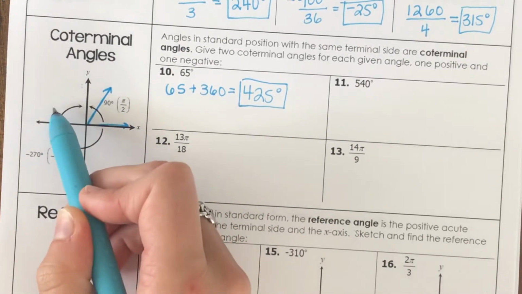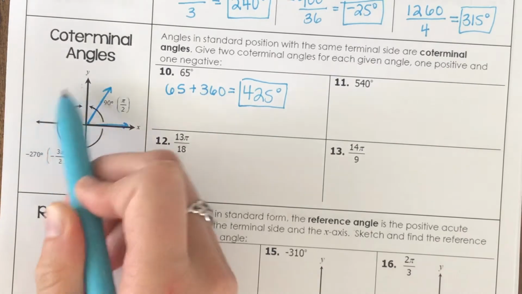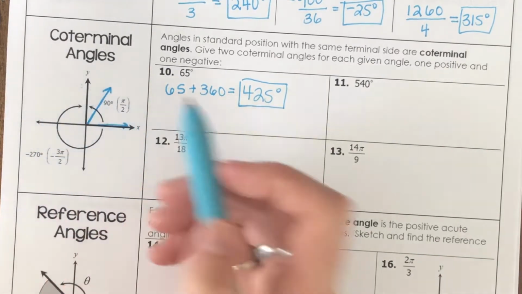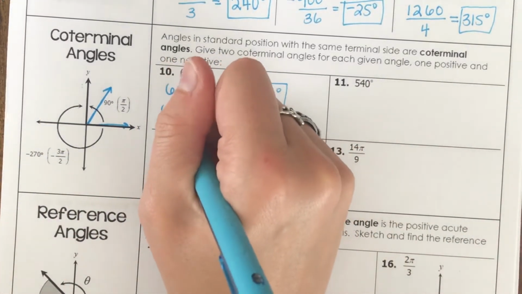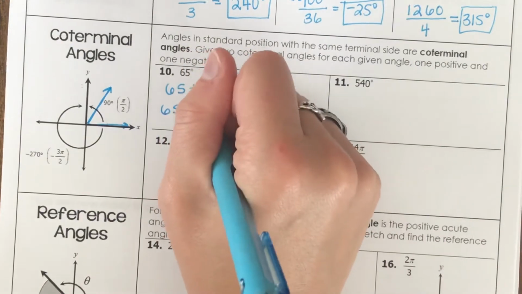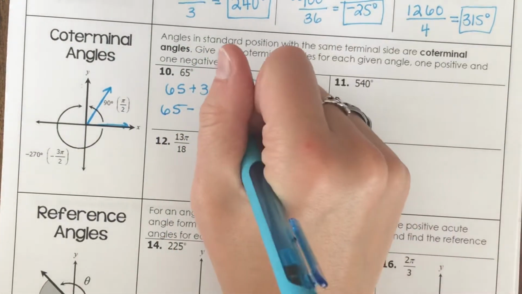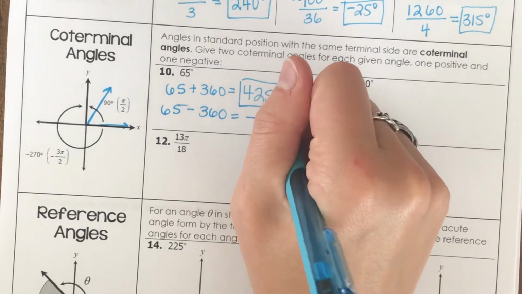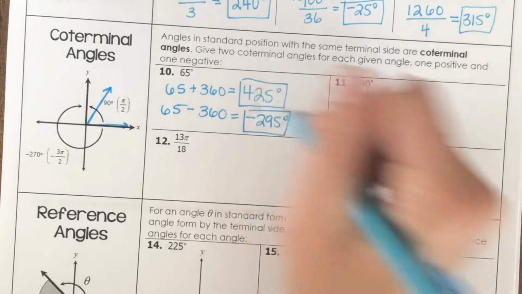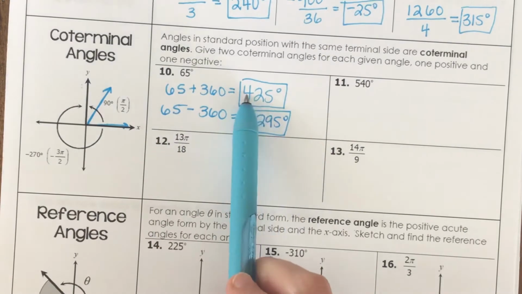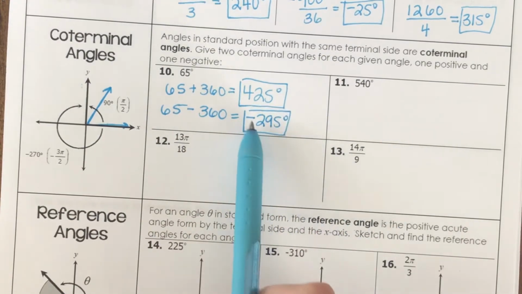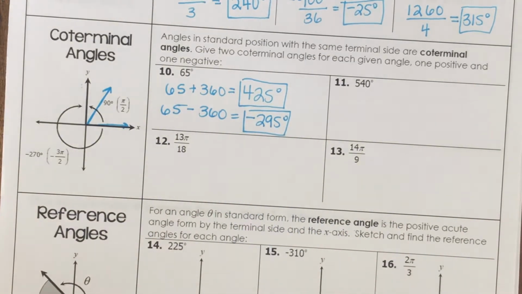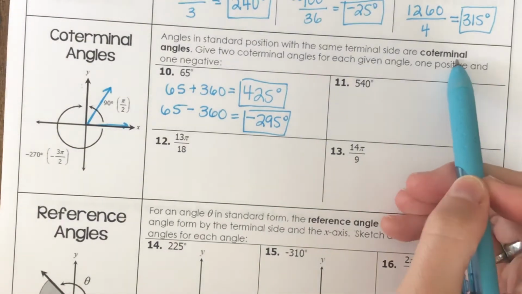If I want to make it a negative, I'm just going to rotate around to the right. So I'm going to take the 65 and subtract 360 from it, and when I do that, I get negative 295. So 65, 425 degrees, and negative 295 degrees all have the same terminal angle.